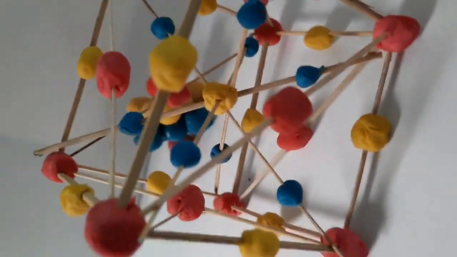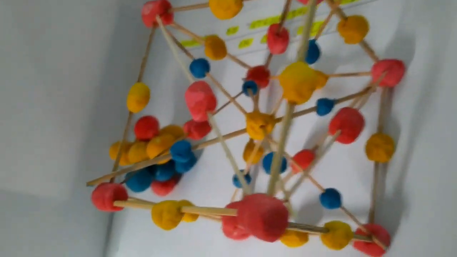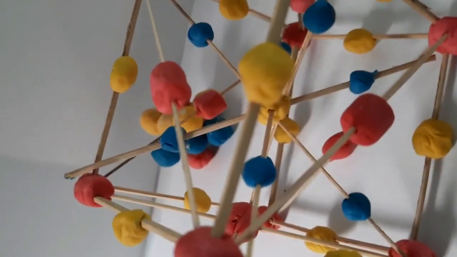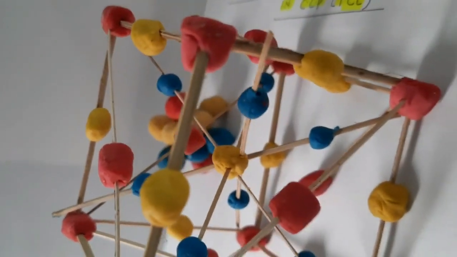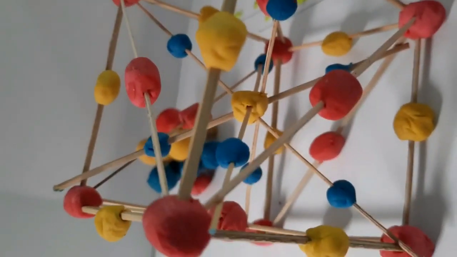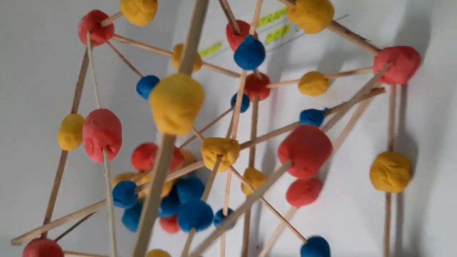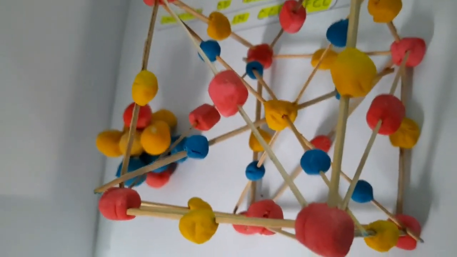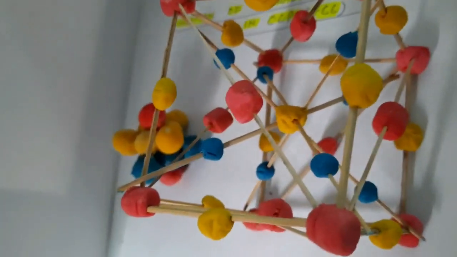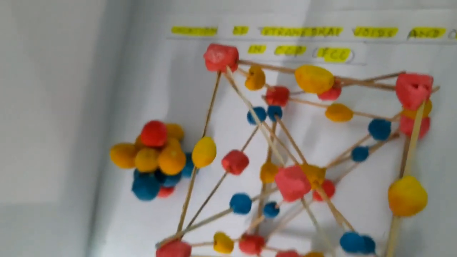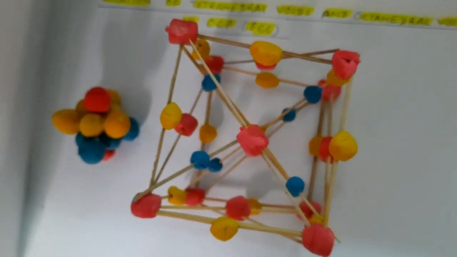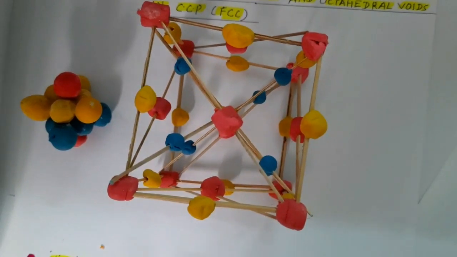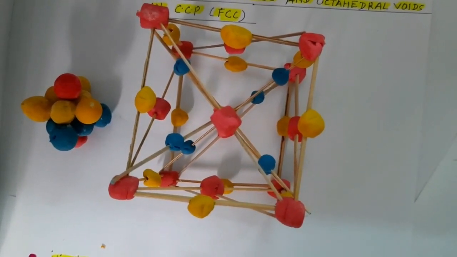So the total number of tetrahedral voids will be equal to 8: two tetrahedral voids present on each body diagonal, and there are a total of 4 body diagonals. Hence the total number of tetrahedral voids formed in this unit cell is equal to 8. Now let us count the number of octahedral voids per unit cell in this cubic unit cell.